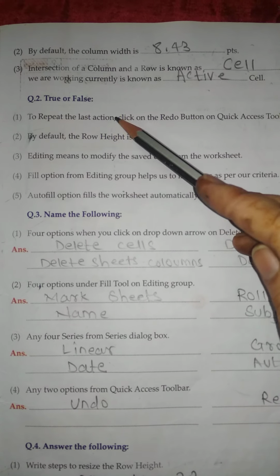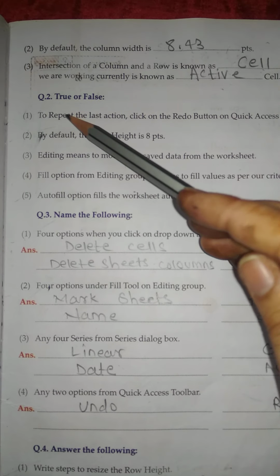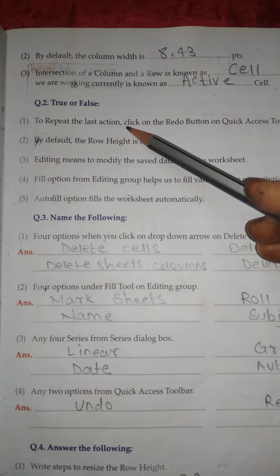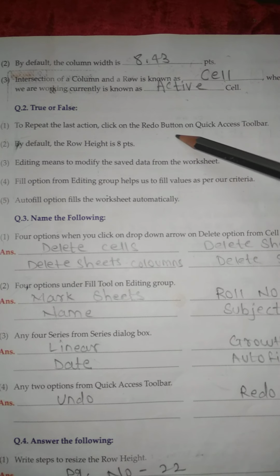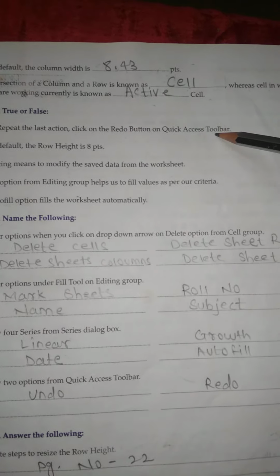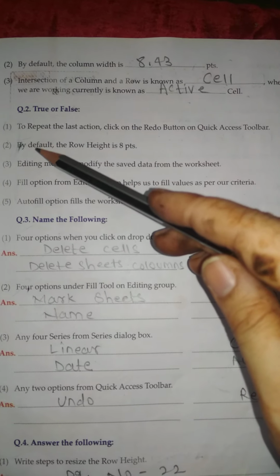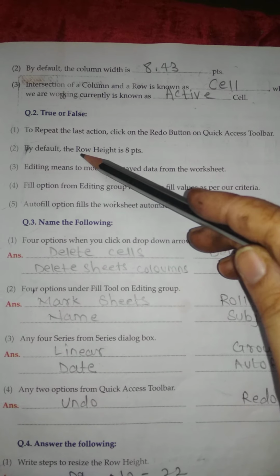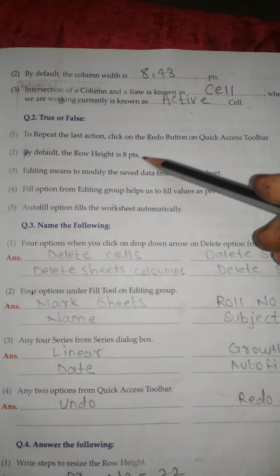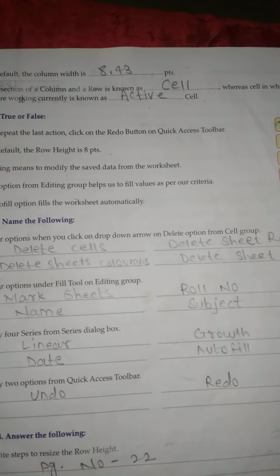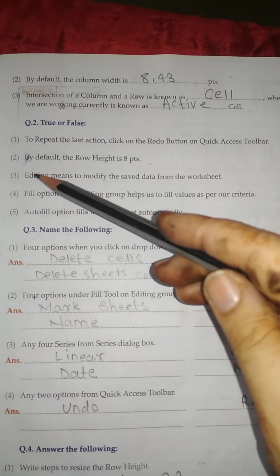Question number 2, true or false. Number 1. Repeat the last action. Click on the redo button on quick access toolbar. Answer is true. Number 2. By default, the row height is 8 PTS. False.